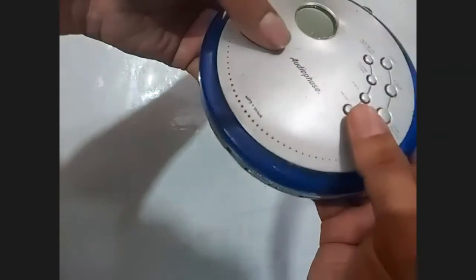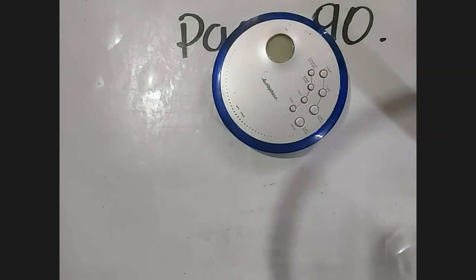And then, okay, you put this, and obviously, right, you need to put the head. Wait a minute, I'm gonna look for my head. They are a mess, but it's okay. Wait a minute.